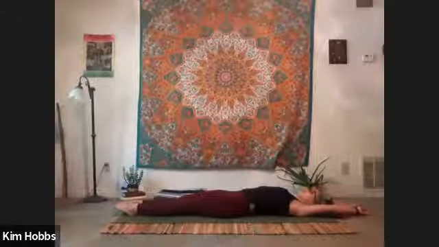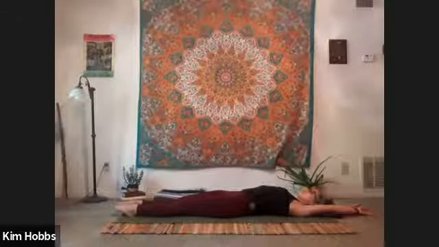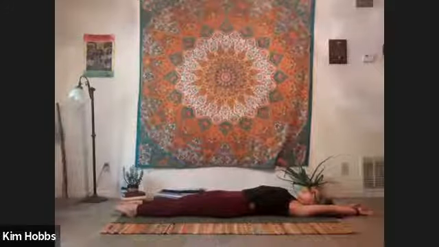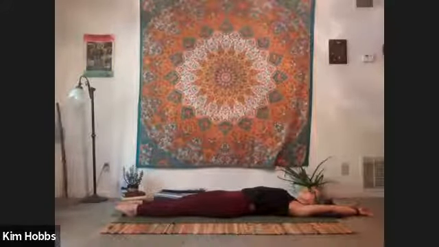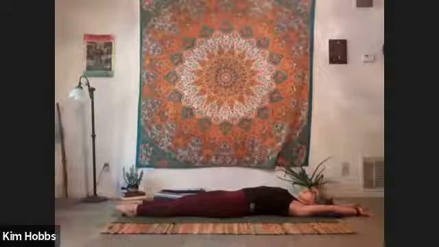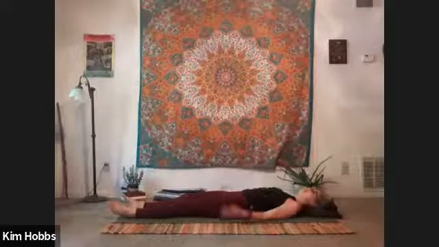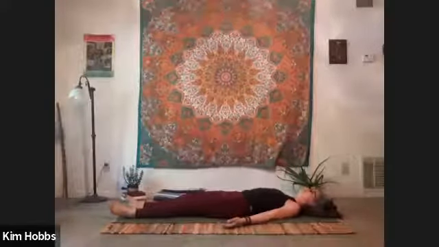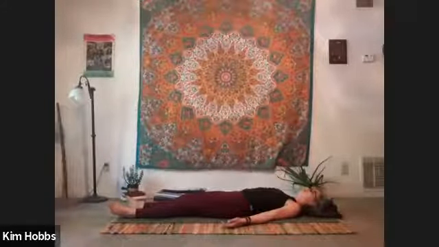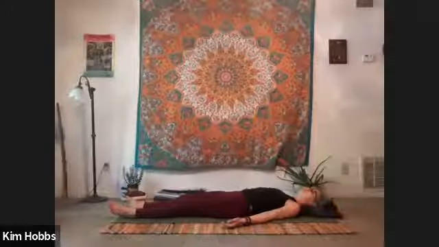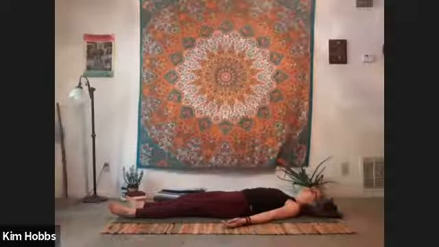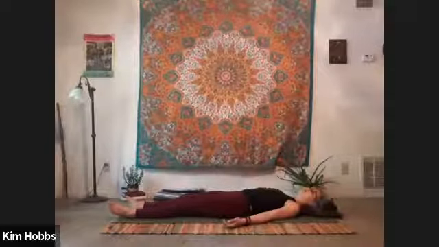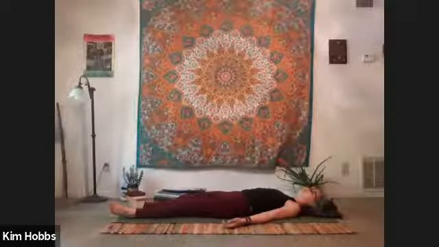Take a big breath in, reach through the toes, reach through the fingers, full body stretch here. And then the next time you exhale, just let everything soften, arms come back down beside you. And begin to fully release into the mat for Shavasana. If you'd like to bring props underneath your knees or a pillow underneath your head, give yourself what you need.